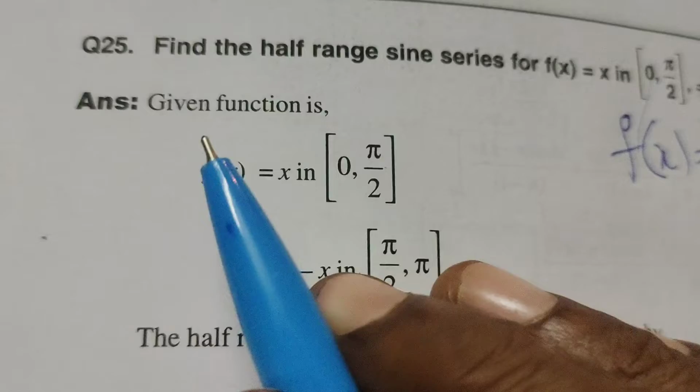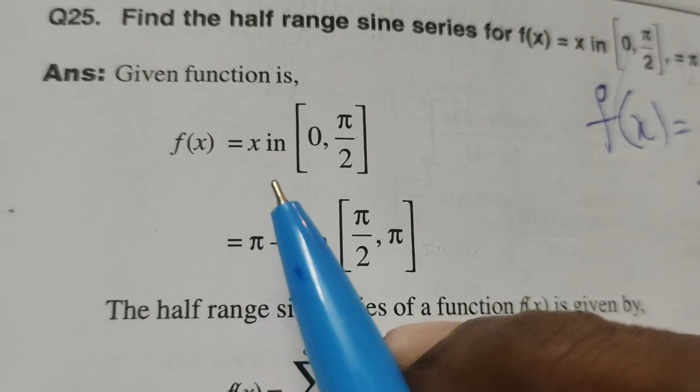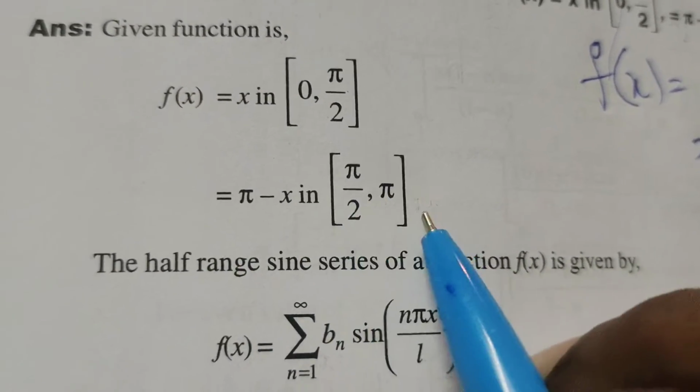First of all, the given function is f(x) = x in (0, π/2) and π − x in (π/2, π).